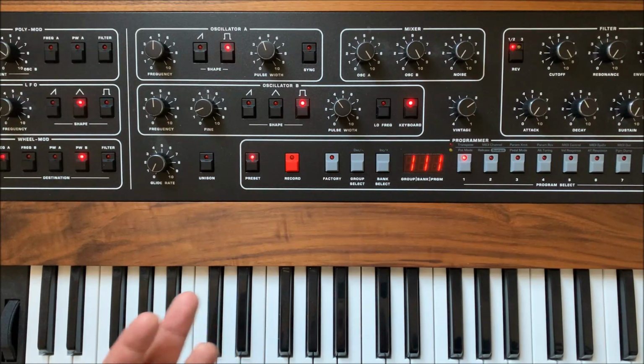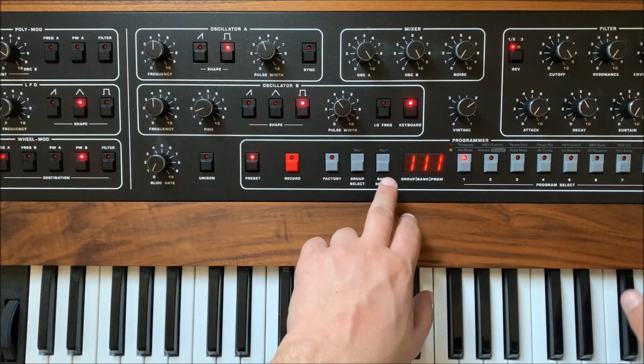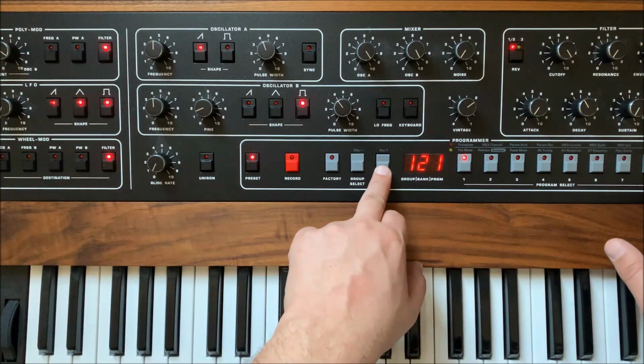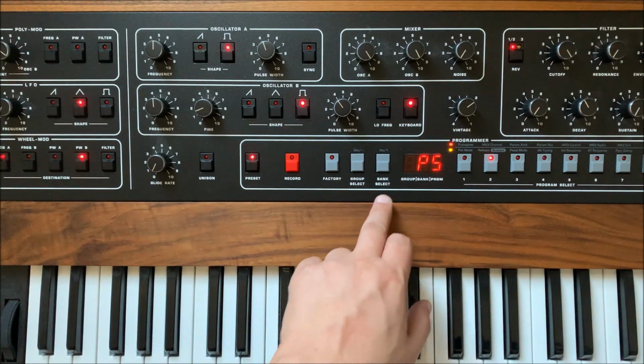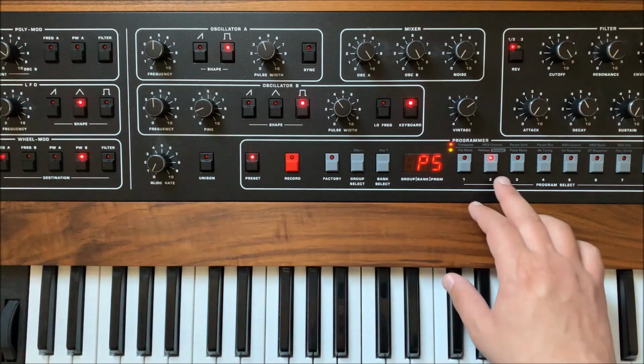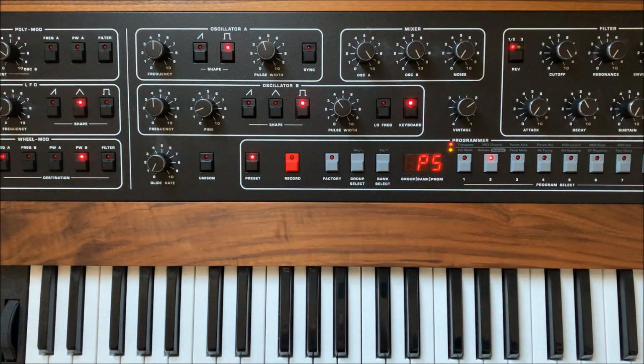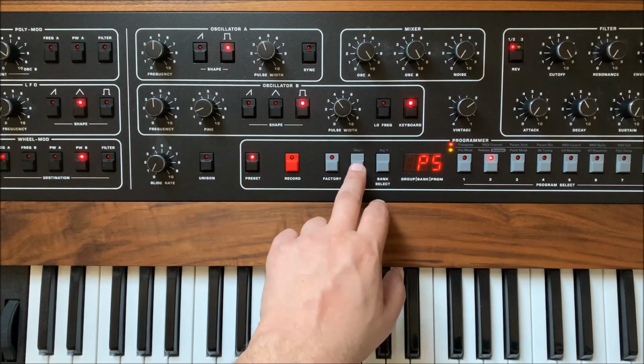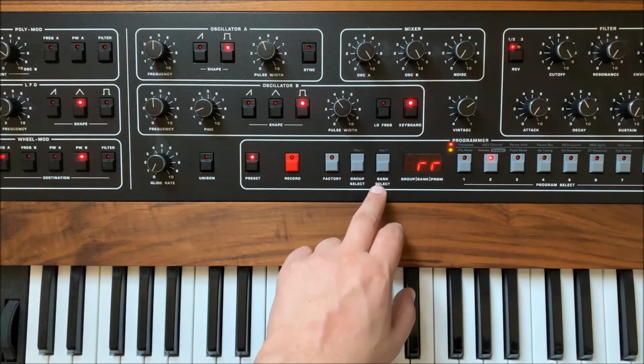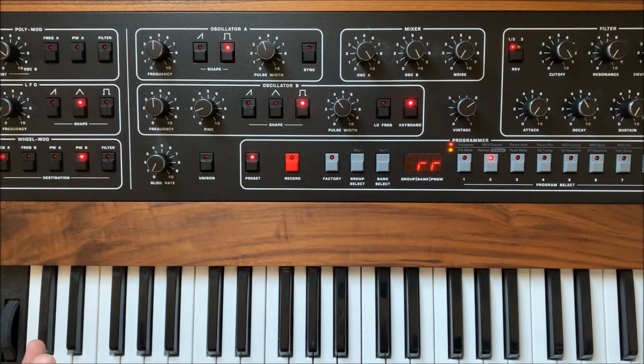So how do you access this? You go into the Globals, but on the third page, then you have to press Bank Select and Globals, and it's on button number 2 here. So now it's set to P5 mode, and you can set this to round robin, which means that it will steal the voice card from the first note you played and allocate it to the last note you played.